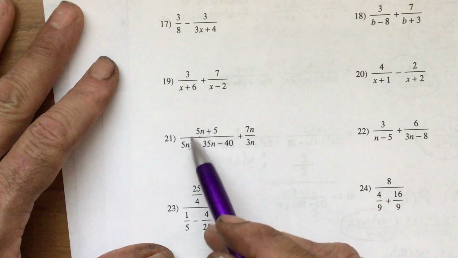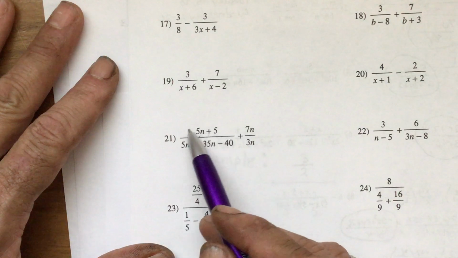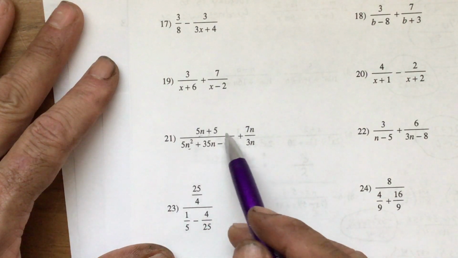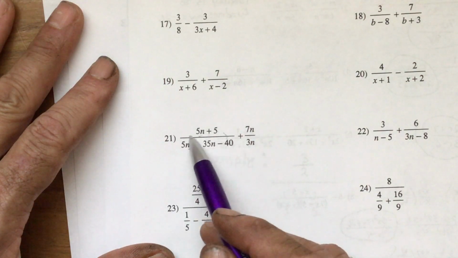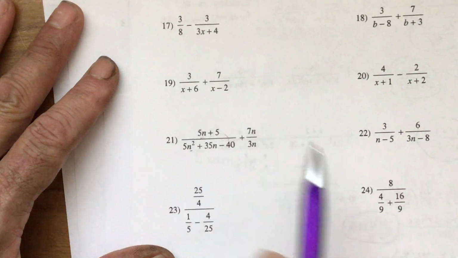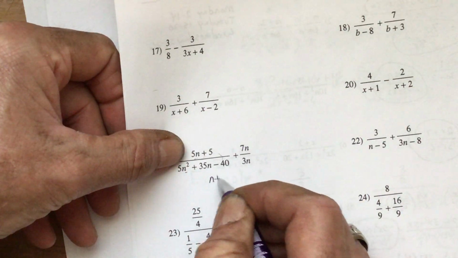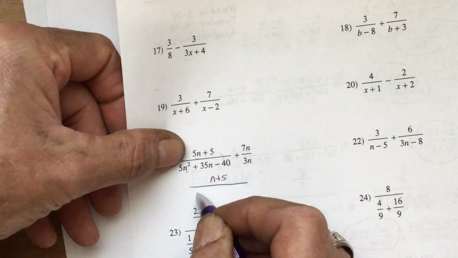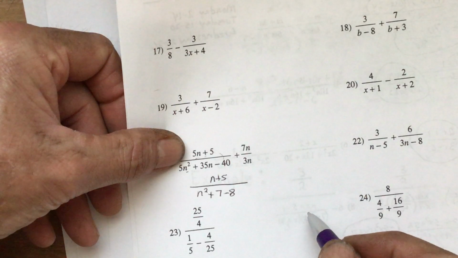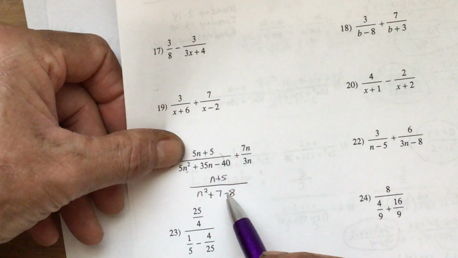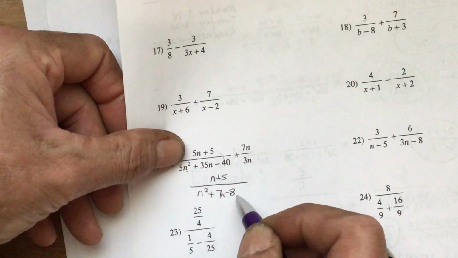The first thing that we can do is some reducing, because what I see is all of the terms in this one fraction are multiples of 5. So when I factor a 5 out, I end up on the top with n plus 5, and on the bottom, n squared plus 7n minus 8. I think that's going to be a little bit easier to work with.